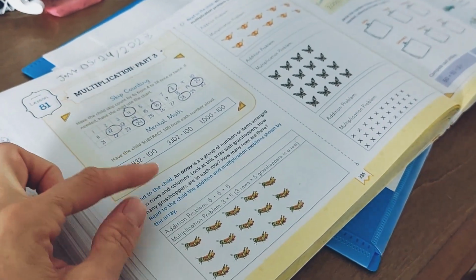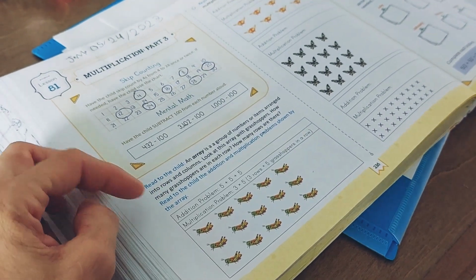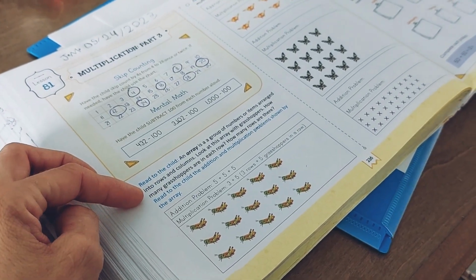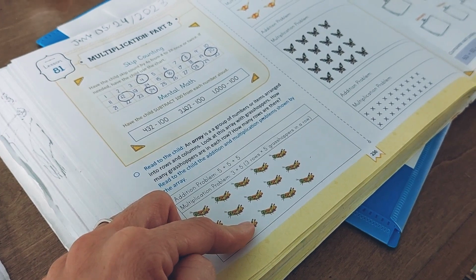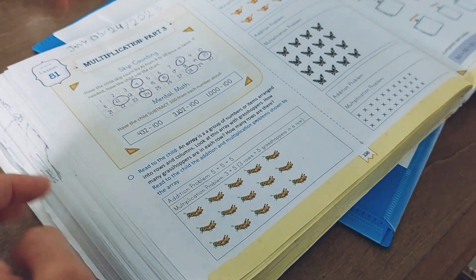Ready? And my hand's going to be on the camera, so I usually check as I go, but I'm not going to do that. An array is a group of numbers or items arranged into rows and columns. Look at this array with grasshoppers. How many grasshoppers are in each row?